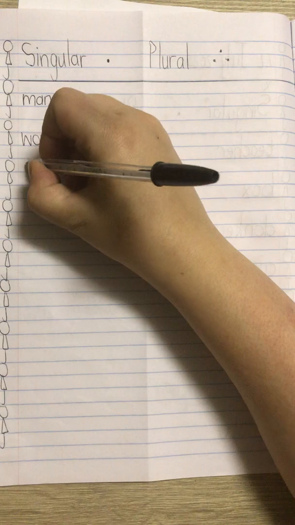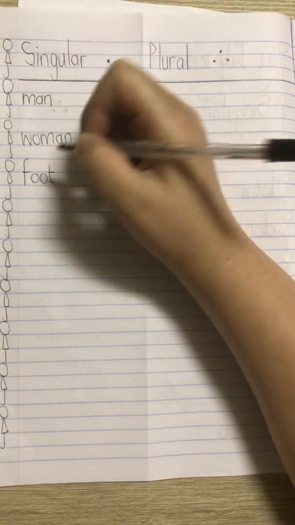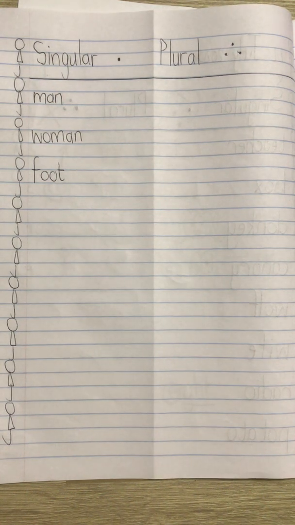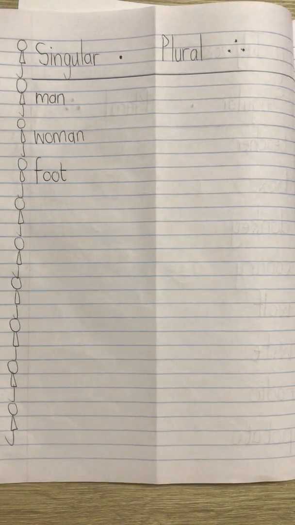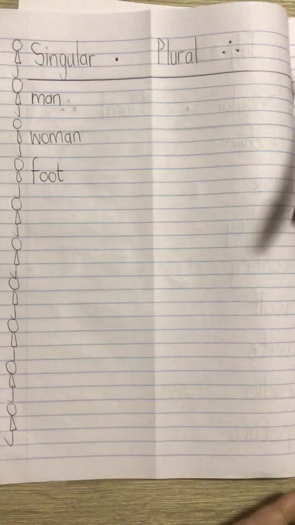Next one. Foot. According to the rule, we will have to say foots, but we don't say I have two foots. What do we say? Write the correct plural for the word foot.